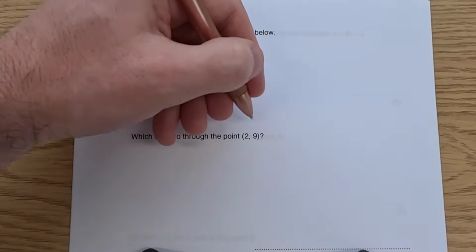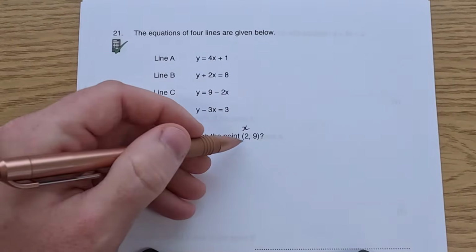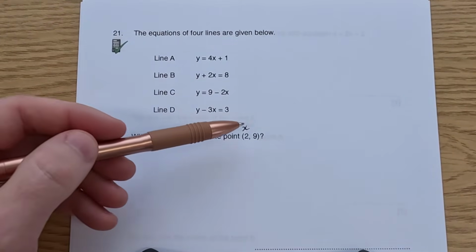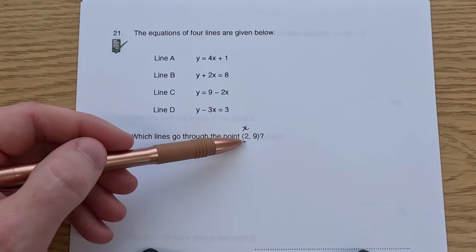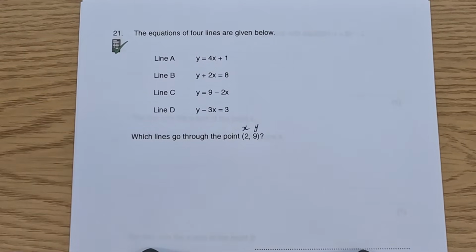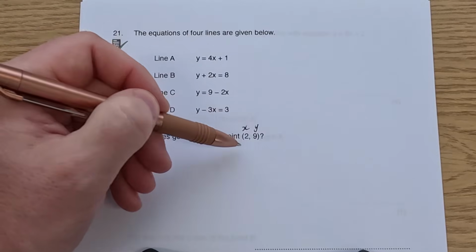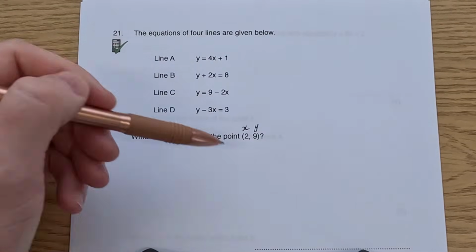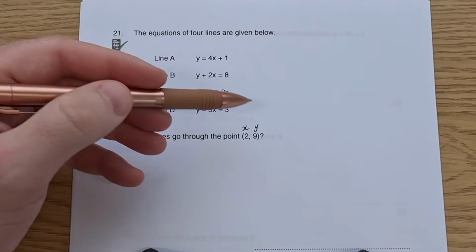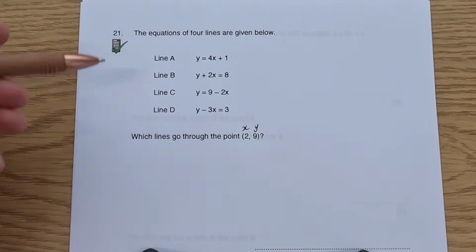So here we've got a point where the x coordinate is equal to 2. Remember, the x is along the corridor, so it comes first. So the x coordinate is equal to 2, and the y coordinate is equal to 9. So we've got x equals 2 and y is equal to 9. So if we substitute those into the equations, we'll be able to figure out which lines this point lies on. So let's start off with line A.